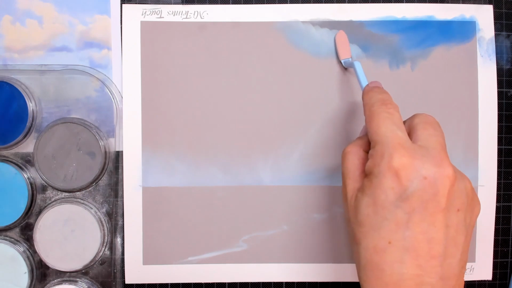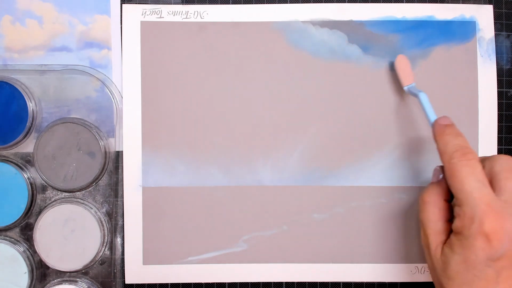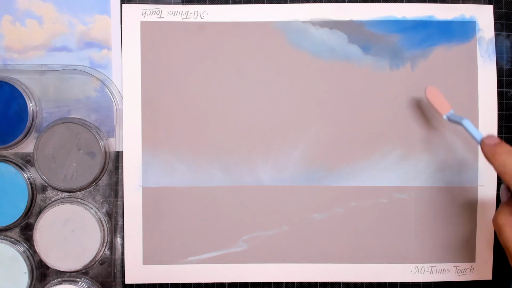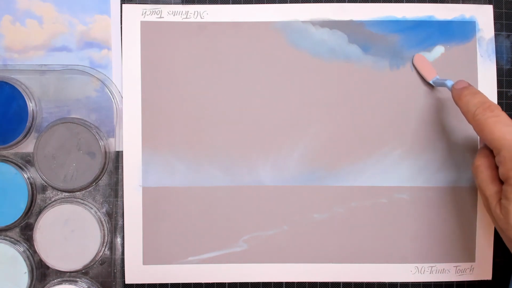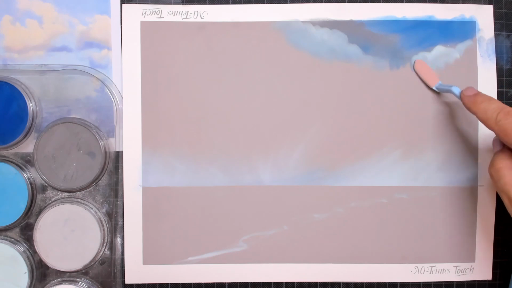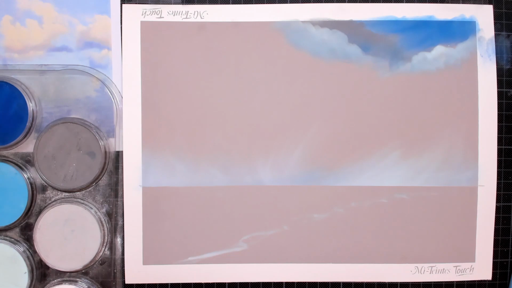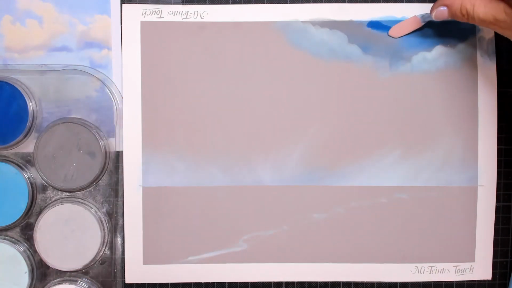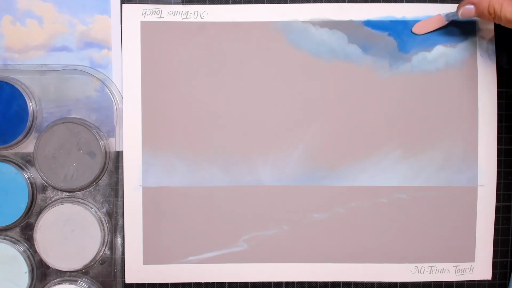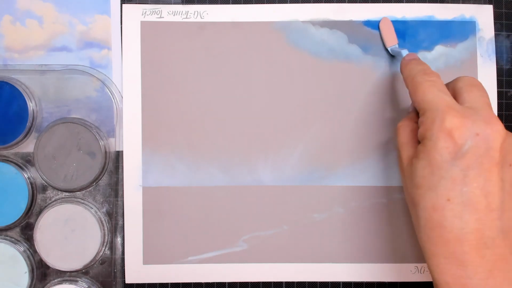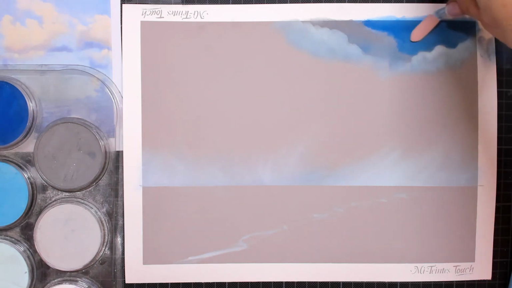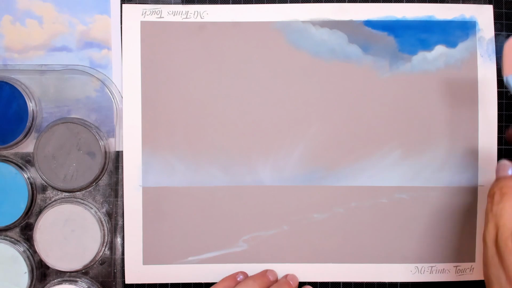And to create skies and clouds, especially for the clouds, I simply use little circular motions, and in that way you can create the cloud effects very quickly, just tapping them in together, adjusting them together, and this gives a nice feel of 3D.